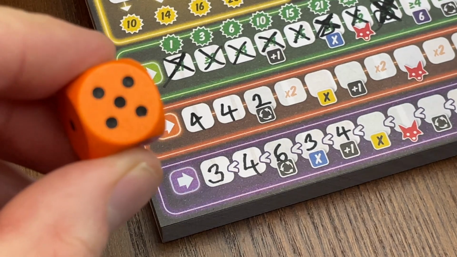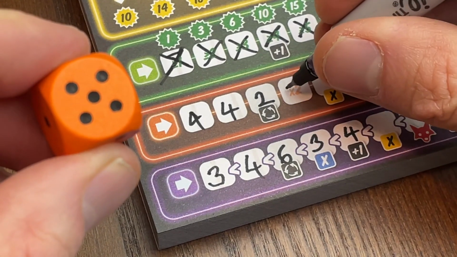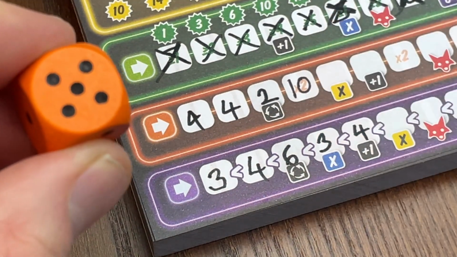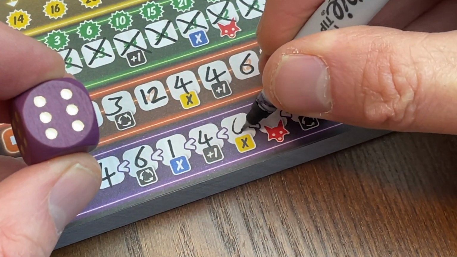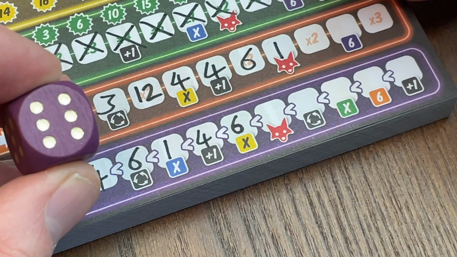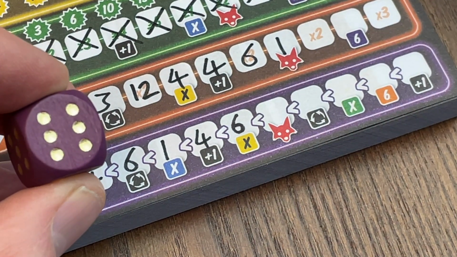And in the orange area, you must place numbers from left to right, and some squares have multipliers which will increase your score. In the purple area, the numbers must increase in value from left to right, with the exception that any number may follow a 6.